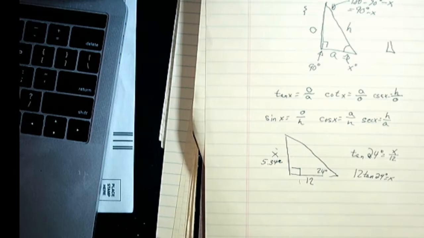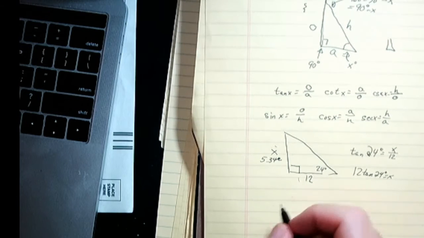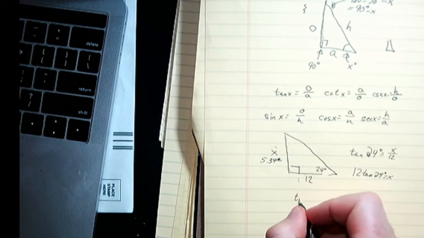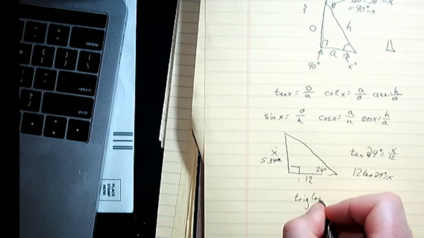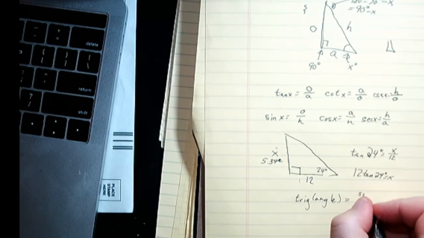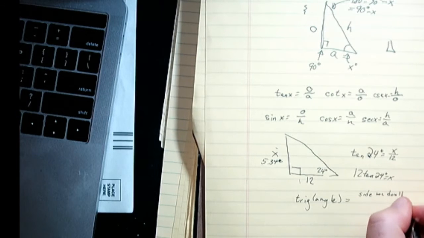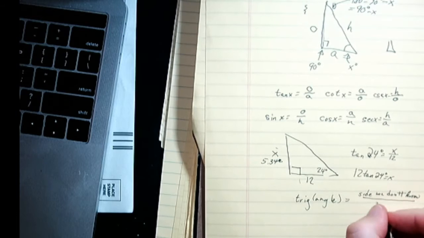And that's a trick to essentially every problem that looks like this. If you know the angle, you know one side, and you don't know the other, what you do is you say, okay, some trig function of the angle is equal to the side we don't know divided by the side we do know.